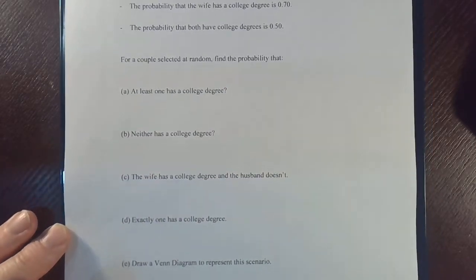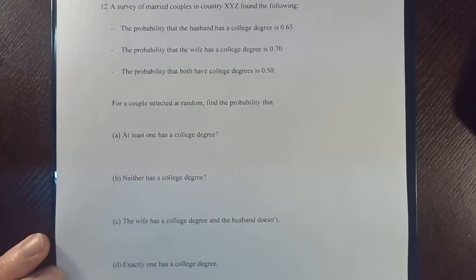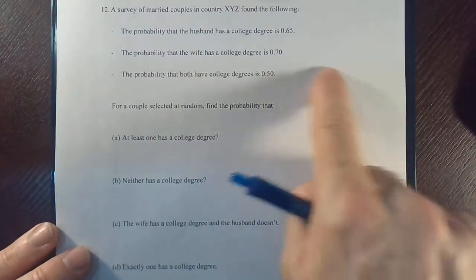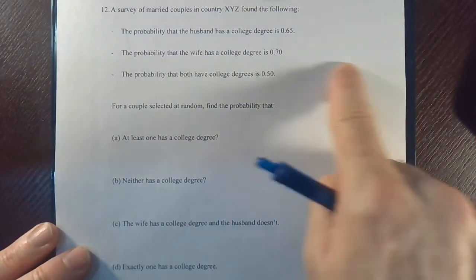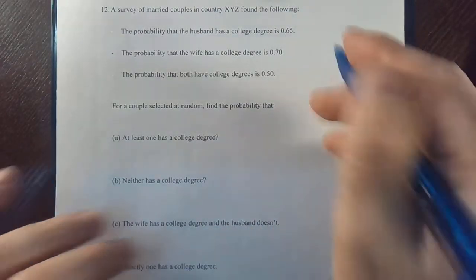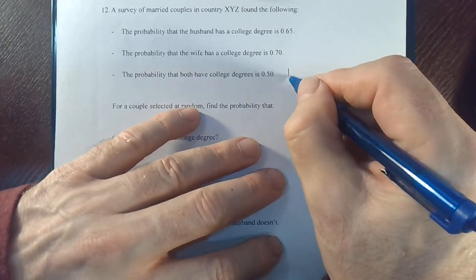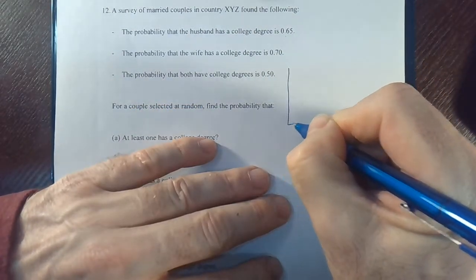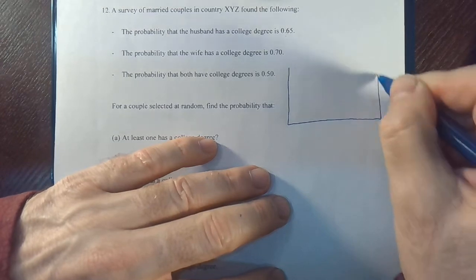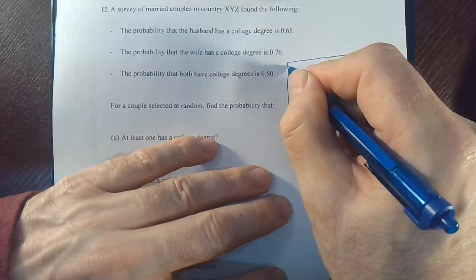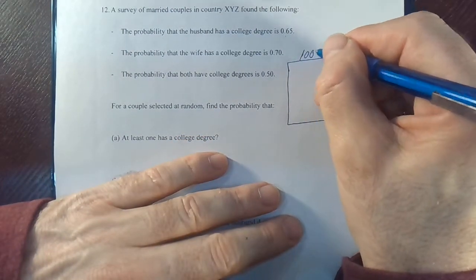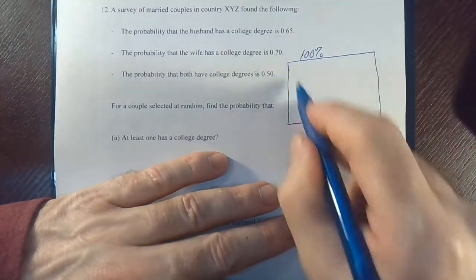Let's do that first. Once we have a Venn diagram, and I'll draw it down here somewhere where we can easily see it for the whole problem. Let's draw the Venn diagram right here. So we're actually doing part E first. This is the Venn diagram. And we know that it has to add up to 100% in total.